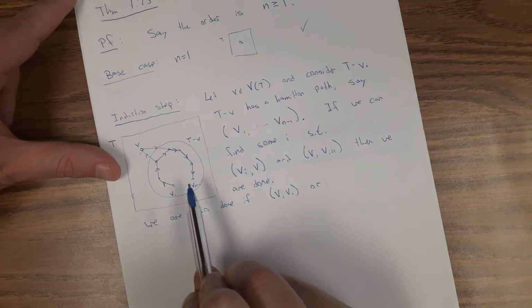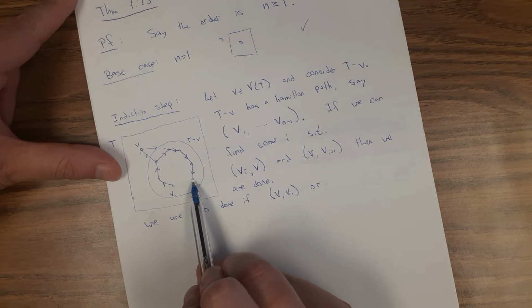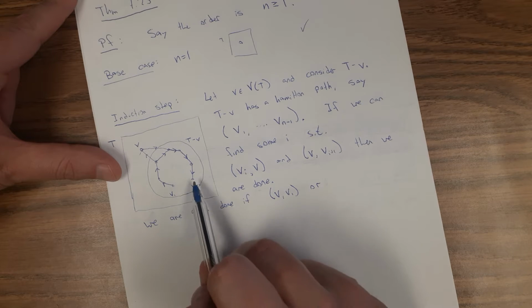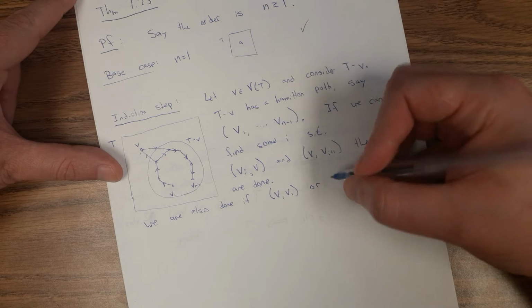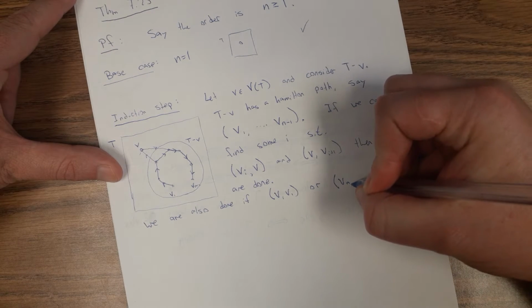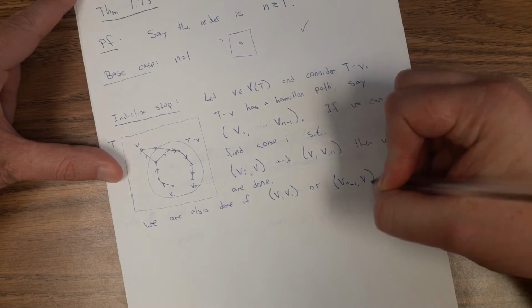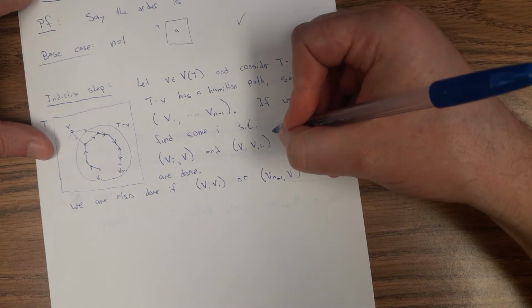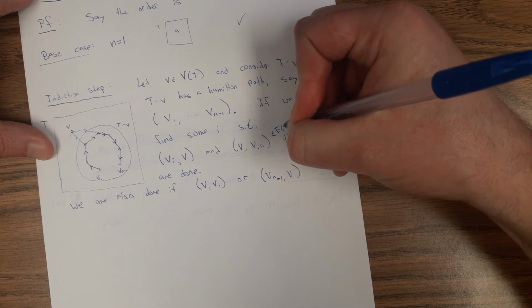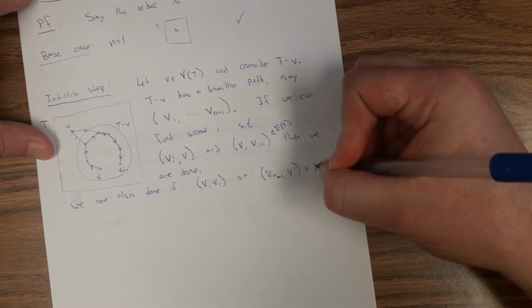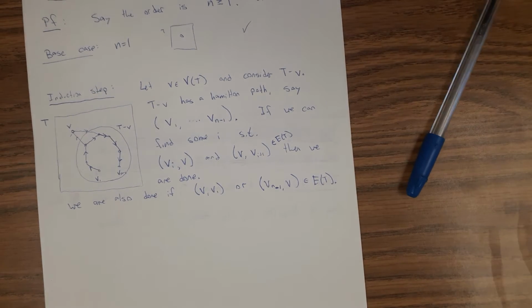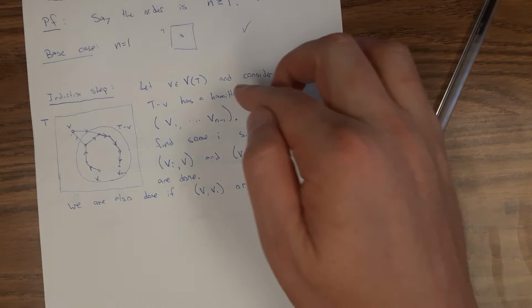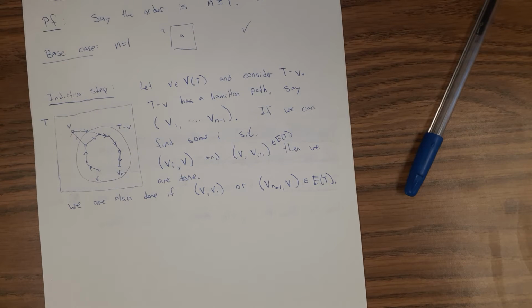We would also be done if we could put v at the end, meaning, we could put v at the end if the last one, v sub n minus 1, had an edge going to v. Oops, when I say edges, I mean these are edges of the tournament. Okay. So now what I'm going to say is we definitely have one of these things that we said.